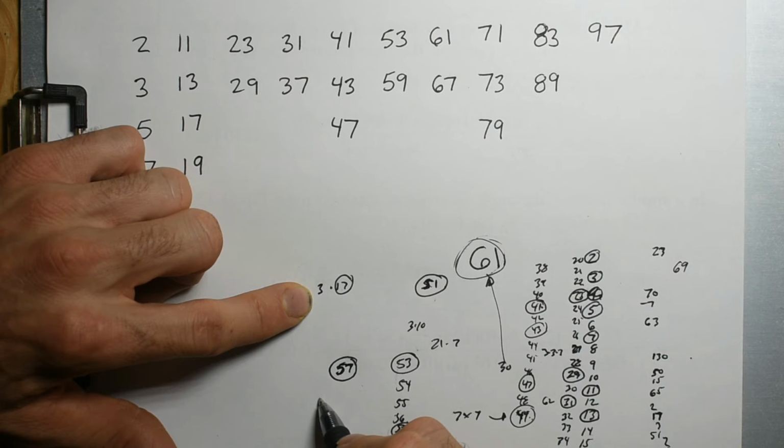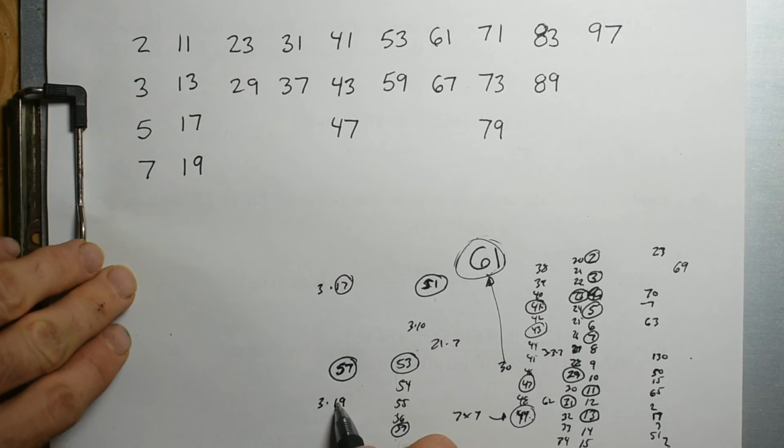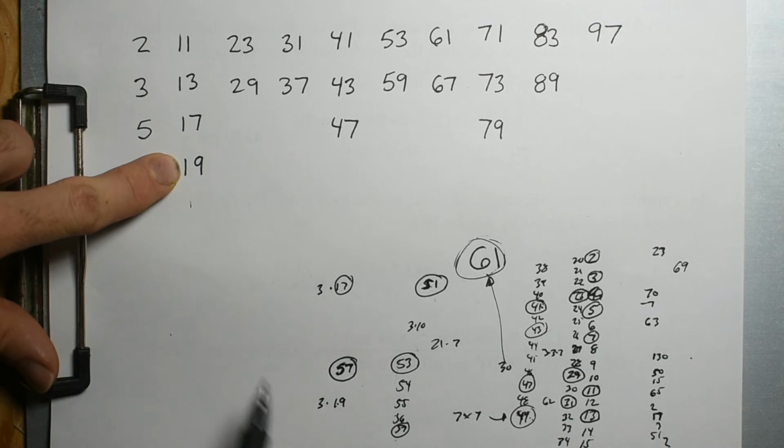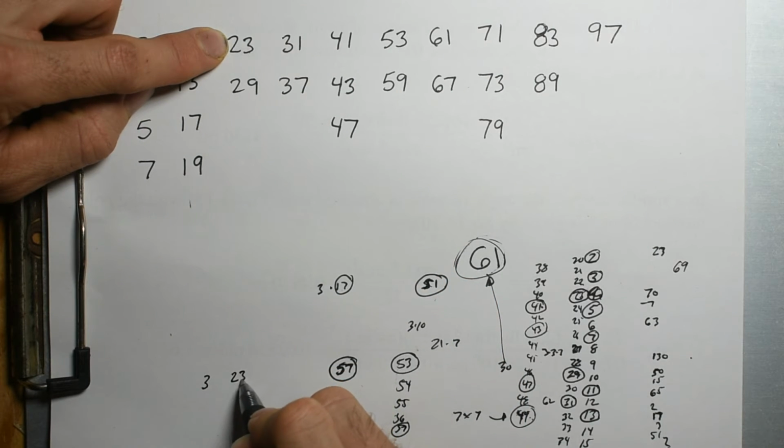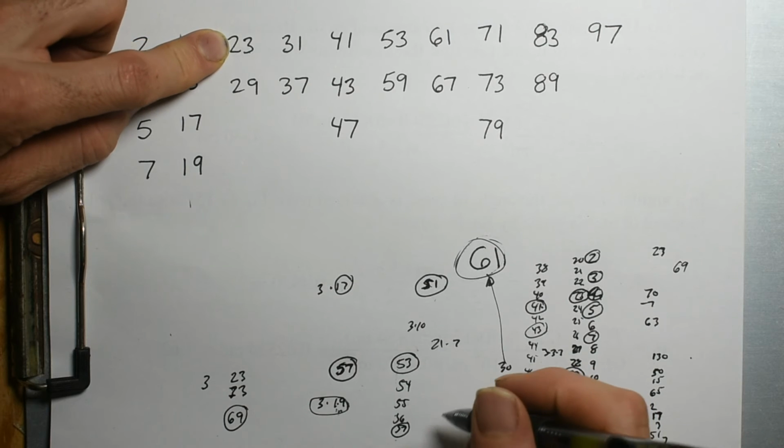This is 19, so this is 3 and 19, which is also 3 times another. So let's not psych ourselves out, because the next one that we're going to come across is 3 times 23, and that's going to be 69. That shouldn't psych us out too much, though. Not a prime. Hell yeah.